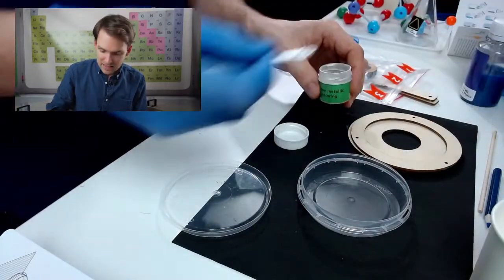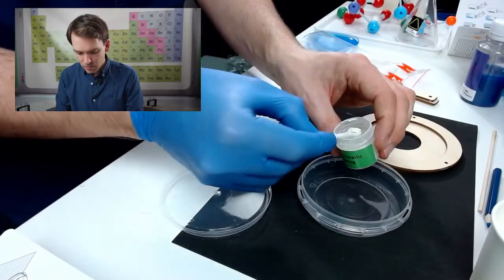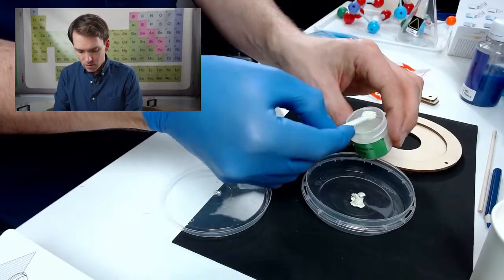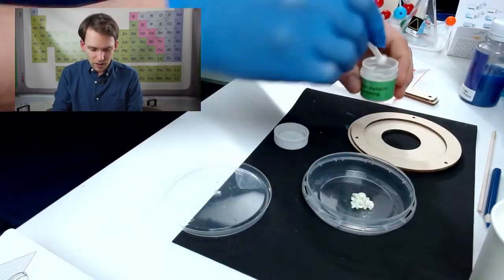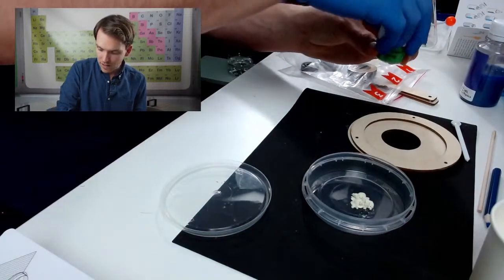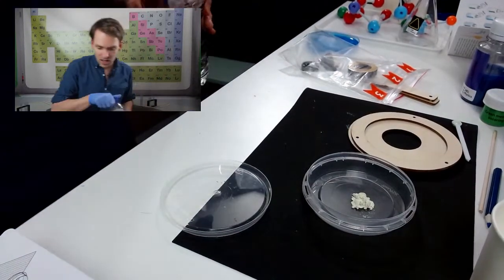Now what we're going to do is take our green metallic colouring, and we're going to put 3 spoonfuls into here. So I'm going to put 1, 2, 3. Okay, 3 little spoons into there. And then what I'm going to do is add some water to this. So I have my water here.